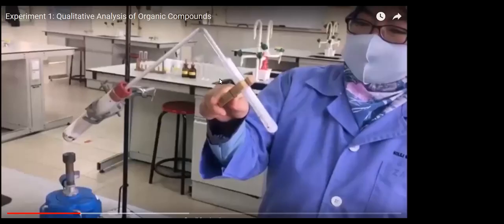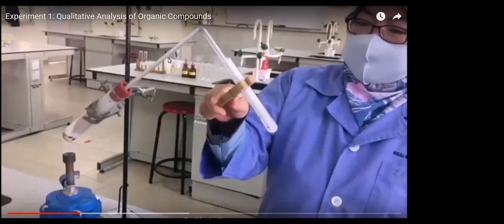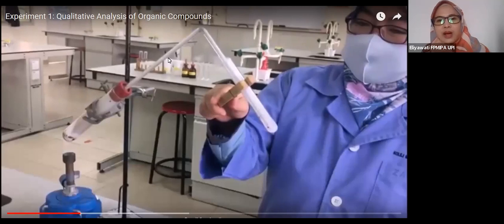In the water vapor that already condensed and became liquid, we can investigate that this product has the hydrogen element. Okay, so what is the conclusion from this reaction?